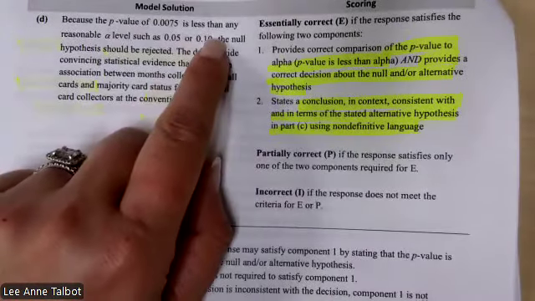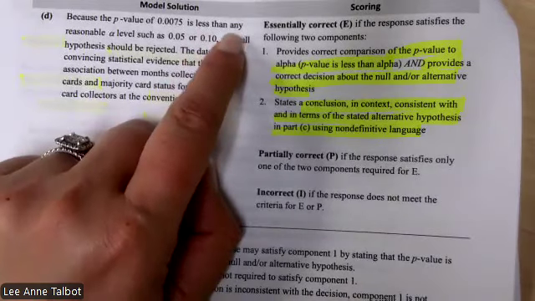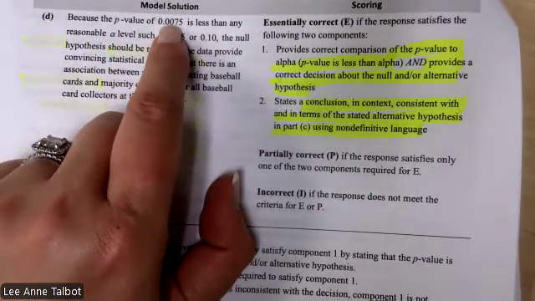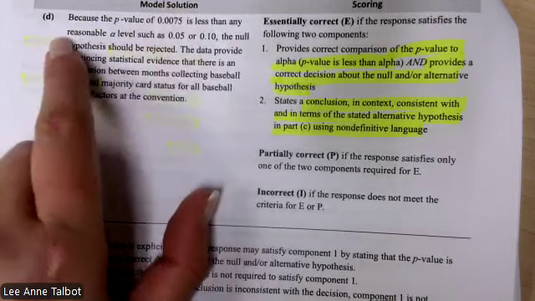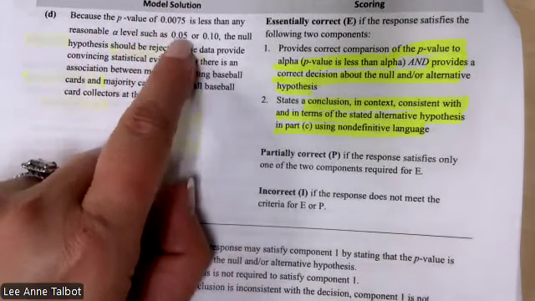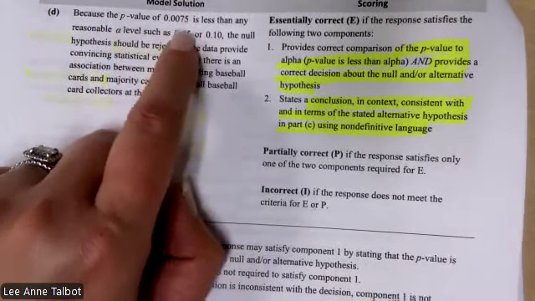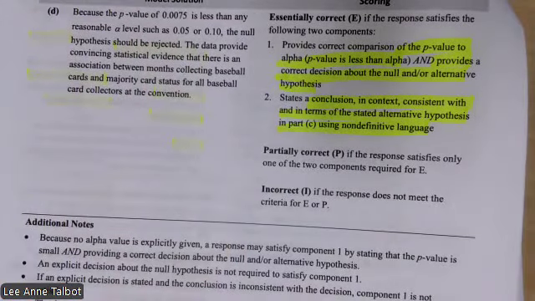Also, take a look at their answer right here. It says because the p-value of 0.0075 is less than any reasonable alpha level, such as 0.05 or 0.10. So that's how they worded it for their answer, just when there wasn't one given.